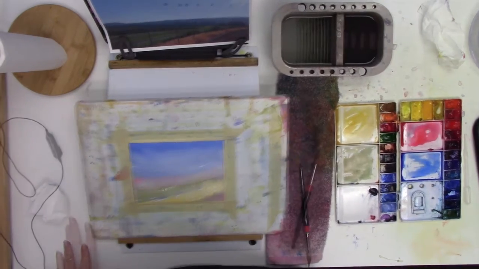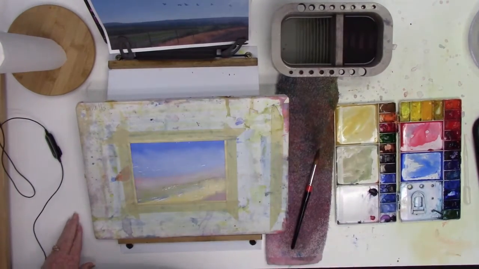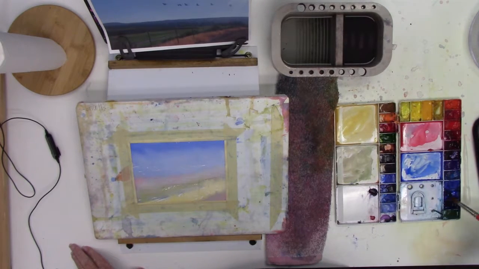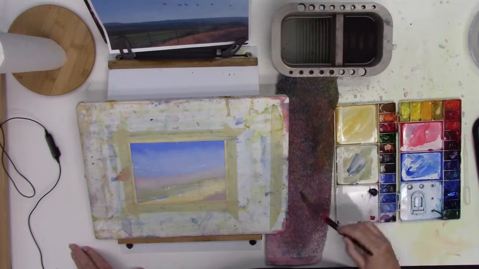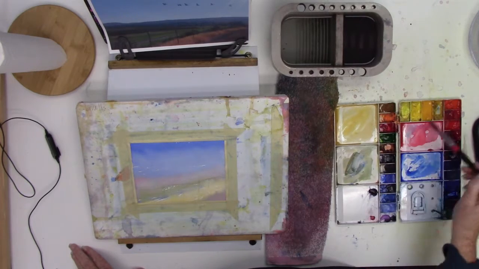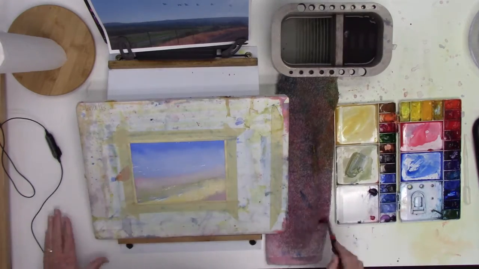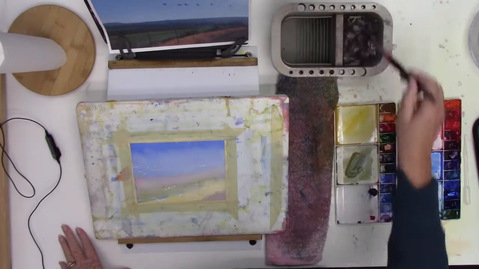Okay, I'm going to stop this. So we're back now, everything is dry. I'm just going to mix up some murky green. I'm going to work kind of back to front.